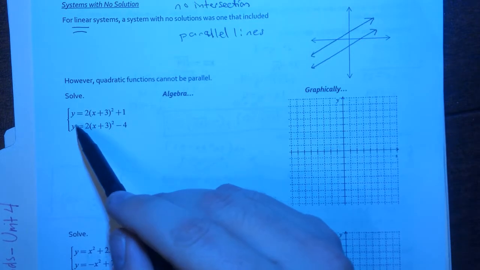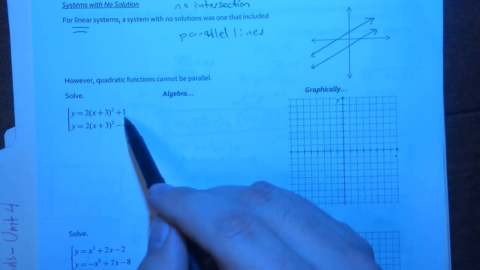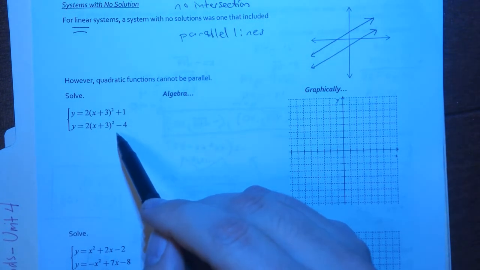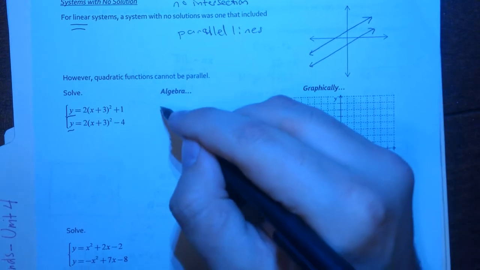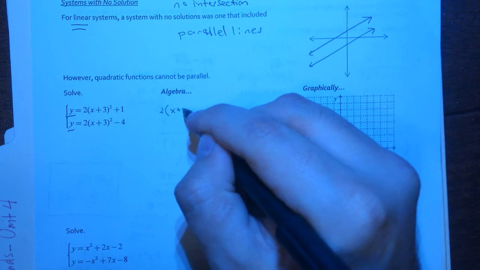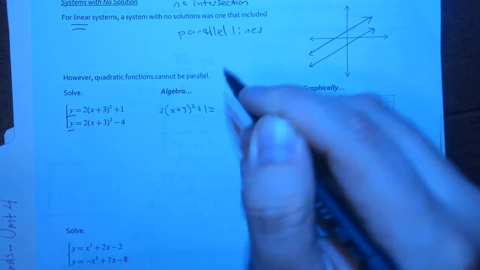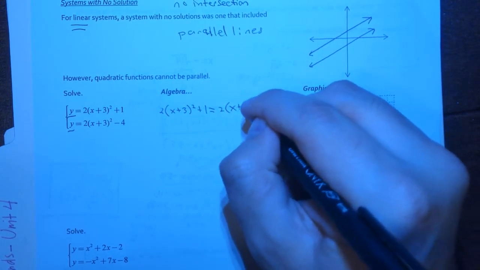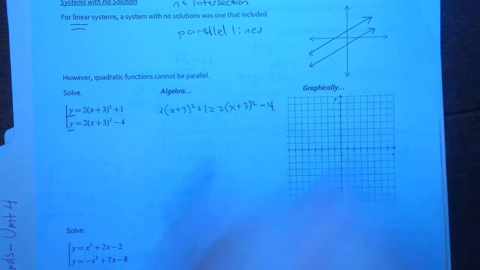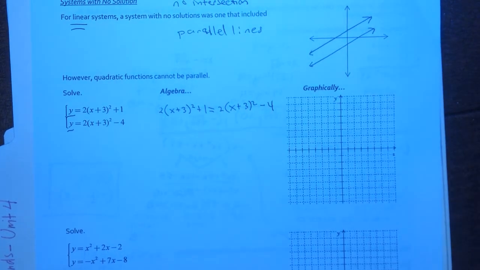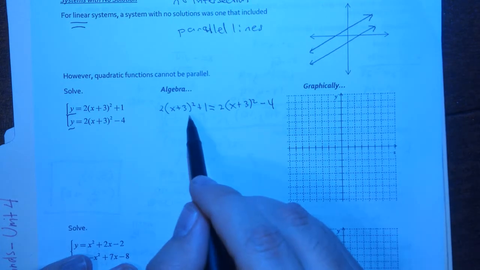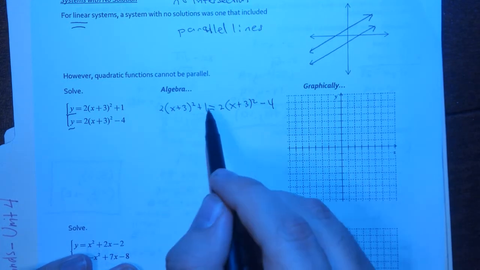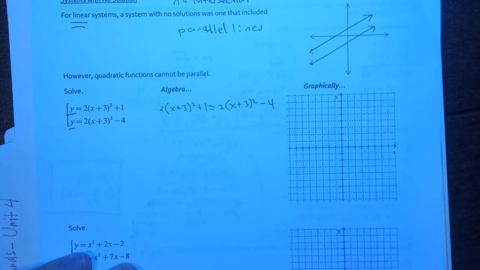This first one, y equals 2 times (x plus 3) squared plus 1, and y equals 2 times (x plus 3) squared minus 4. Since these are both y equals, substitution tells me that I can say that 2 times (x plus 3) squared plus 1 is equal to 2 times (x plus 3) squared minus 4. Now, it's very tempting to simplify these expressions, square x plus 3, distribute the 2, and then add the 1, or on this side subtract the 4.